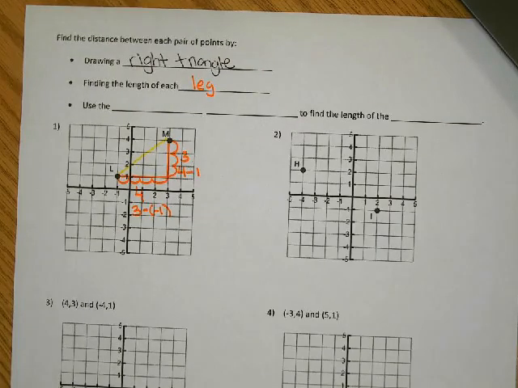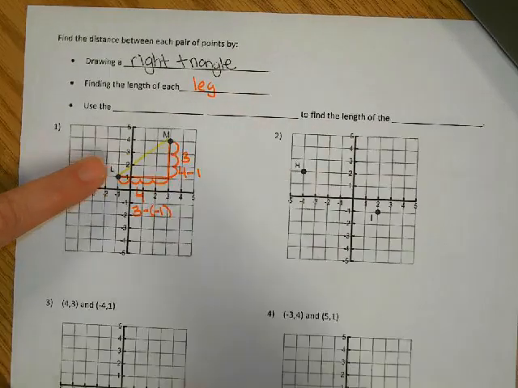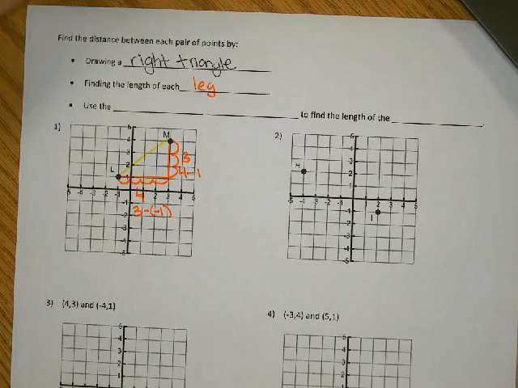Okay, so then how do we find the length of our hypotenuse? Jada, how do we find the length of the hypotenuse? We don't just add them. What do we use?